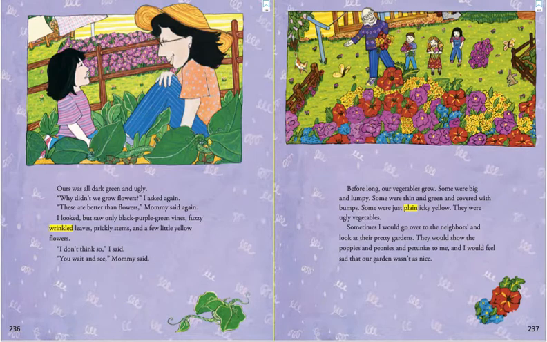Now let me pause right here. Let's think about, how are the gardens different? So you can look at the picture of the girl's garden right here, and you can look at the picture of the neighbor's garden right there. And they look a lot different, don't they? This garden is just kind of leaves and some vines, and this garden is full of flowers. So they look a lot different because the neighbors are growing flowers.